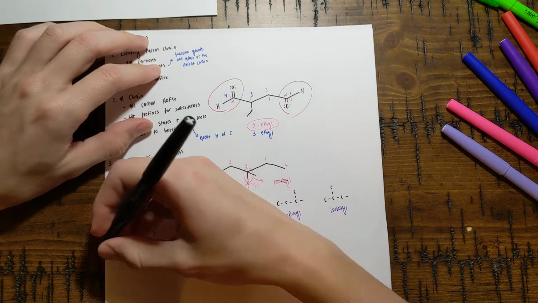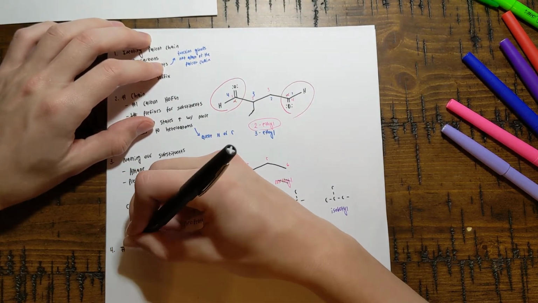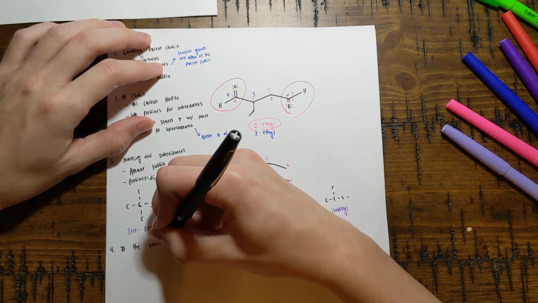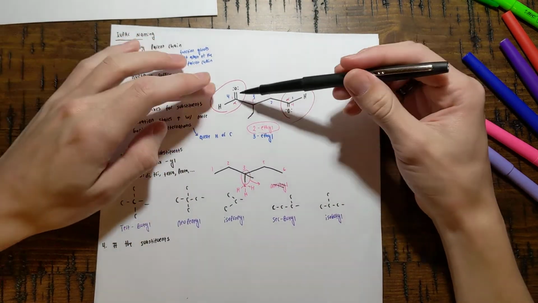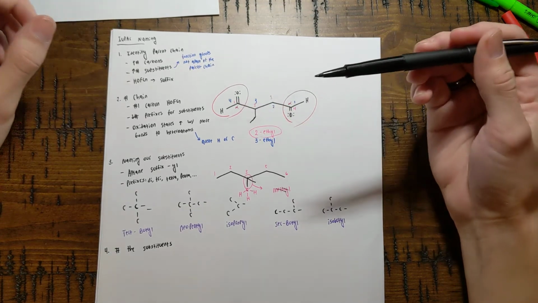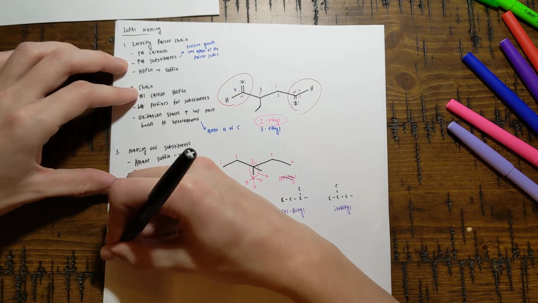So fourth step, number the substituents. This is a pretty self-explanatory step. If you can identify the carbon chain and where to number the first carbon, this is a pretty easy step. Not really going to go over it. And then 5, complete the name.